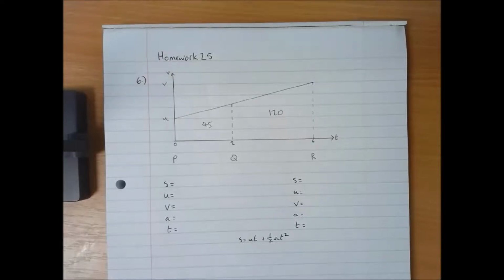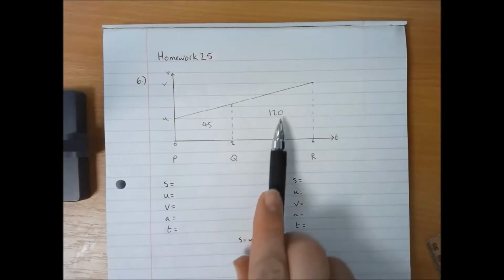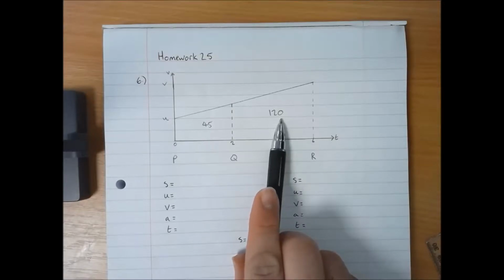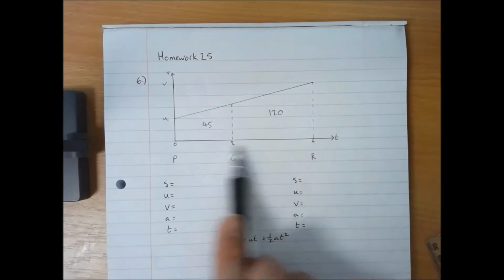Homework 25, question 6. Once again, we've got a lot of information describing motion, which I've summarized into the diagram shown here. Posts P, Q and R are fixed on a straight horizontal road. We know the distance from P to Q is 45 meters and the distance from Q to R is 120 meters. The car is moving along the road with constant acceleration, so I could represent that by a single straight line to form one big trapezium.